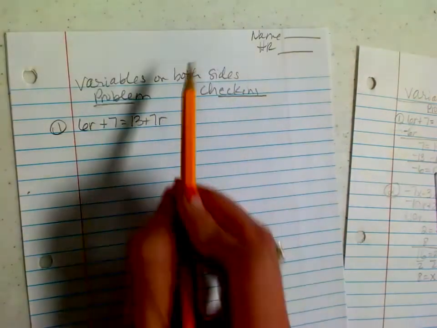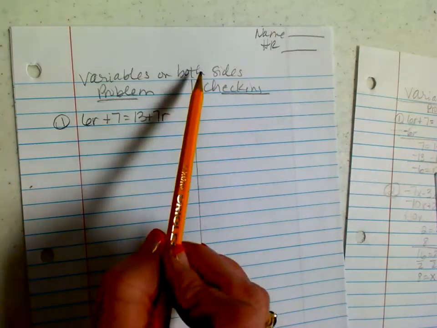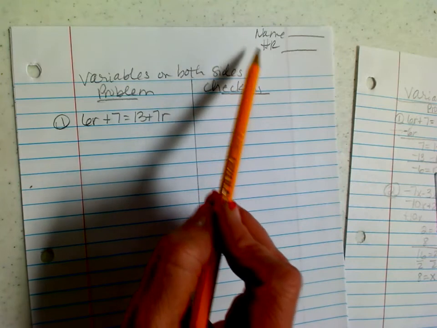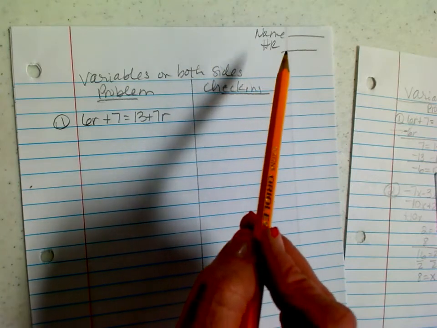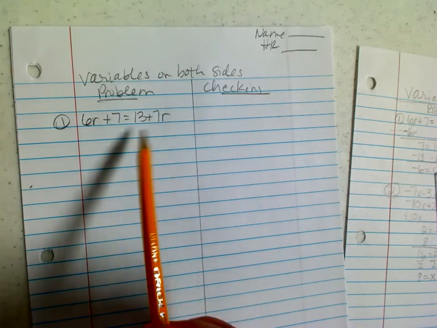You have your paper set up, so pause the video if you need to get your paper set up. Just don't sit here and watch me because you're going to be doing it with me. All right, variables on both sides. Your name and hour. People are turning in papers without any name, and I can't give you credit if I don't know who did it. All right, problem, checking. You're going to check right beside it.